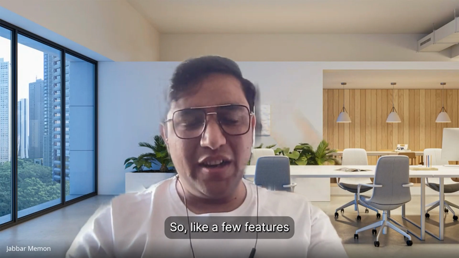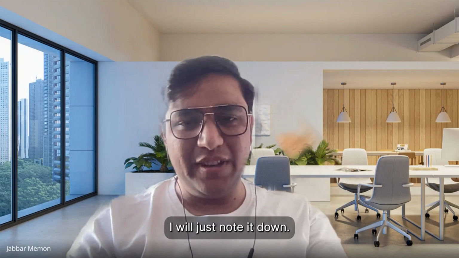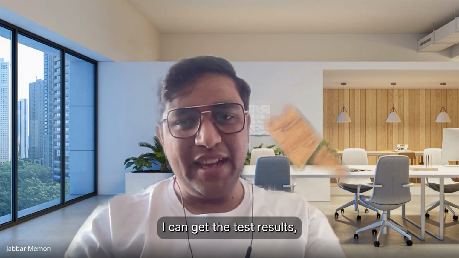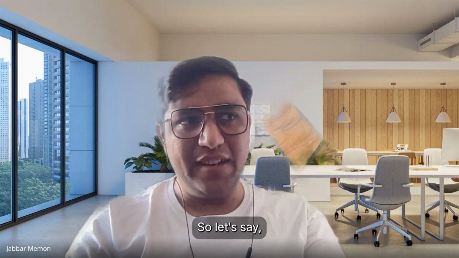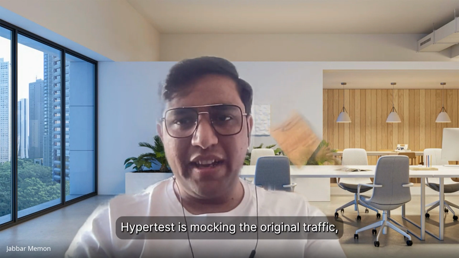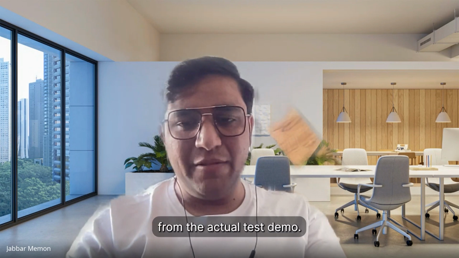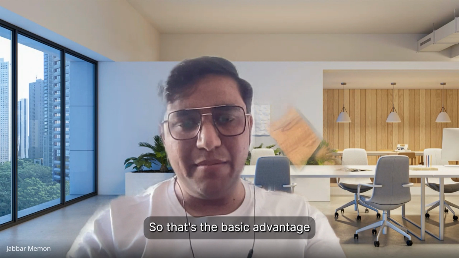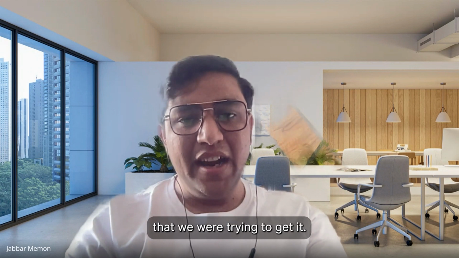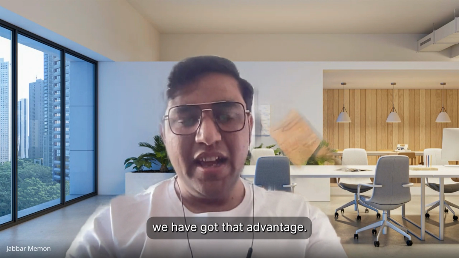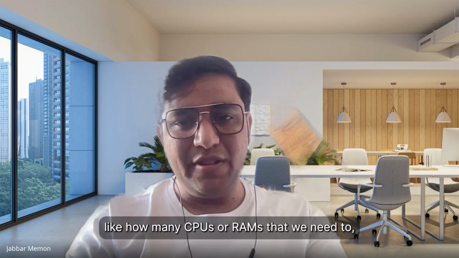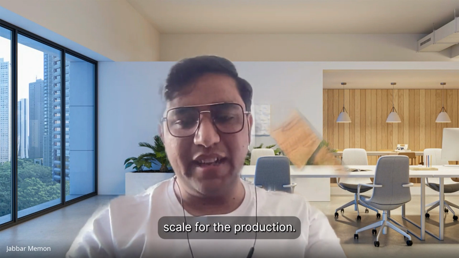Correct. So a few features I will just note down. One is that I can get the test result directly from the traffic. HyperTest is mocking the original traffic that I am getting from the actual customer. That's the basic advantage we were trying to get. After integration, we got that advantage, and we actually know how many CPUs or RAMs we need to upscale for production.